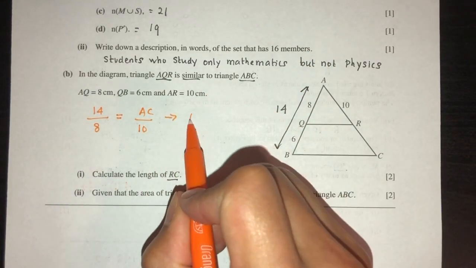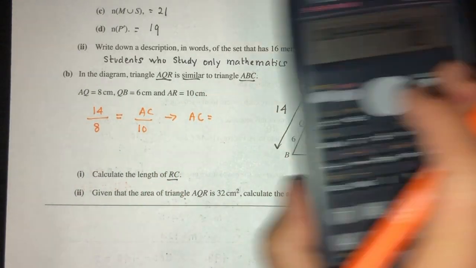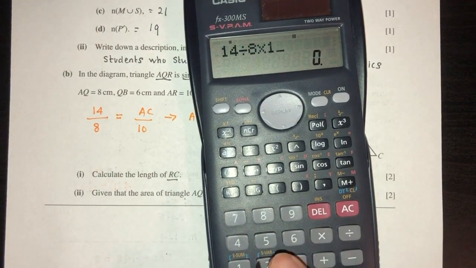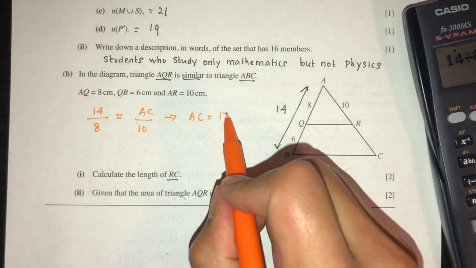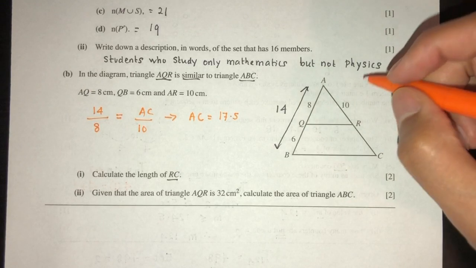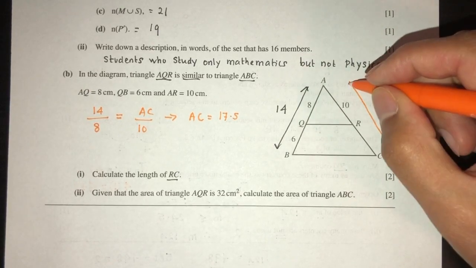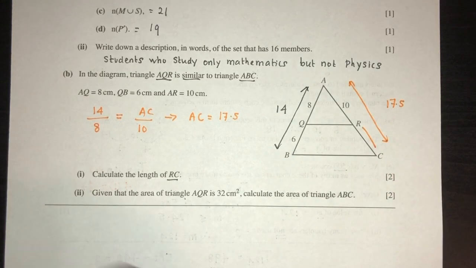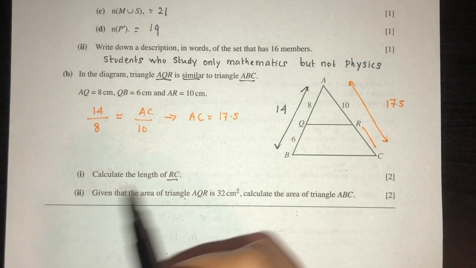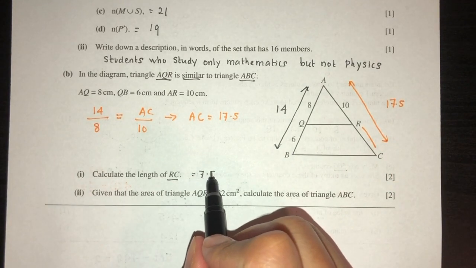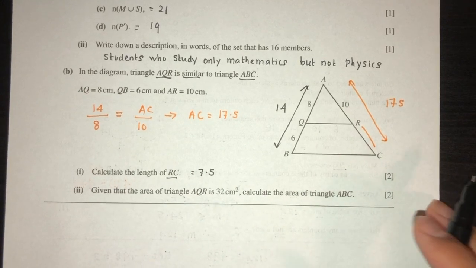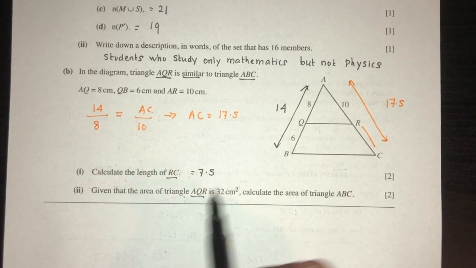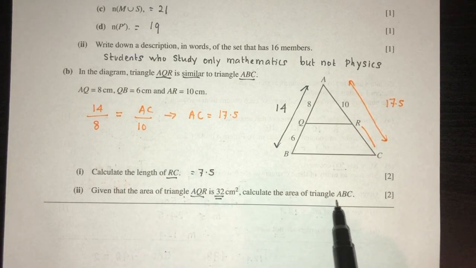So from this, you can see AC has to be 14 divided by 8 times 10, that will be 17.5. So this whole thing is 17.5, which means this one has to be 7.5, right? That will be 7.5. Now for part 2, given that the area of triangle AQR, this one, is given by this, calculate the area of triangle ABC.